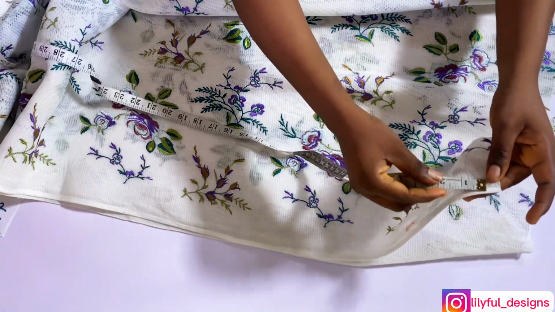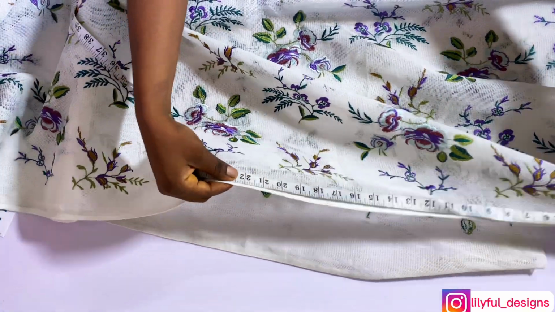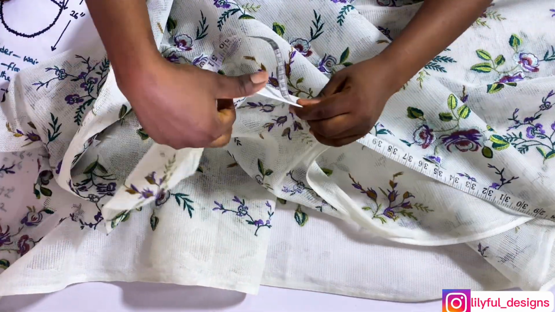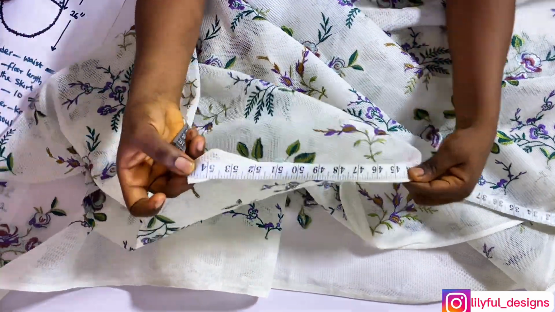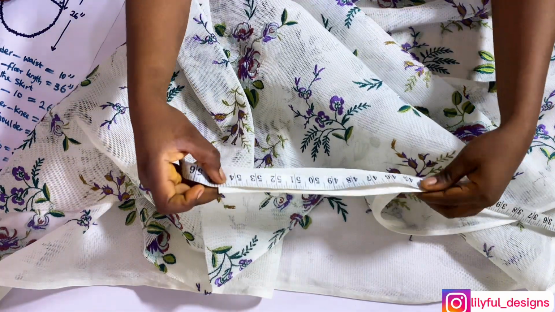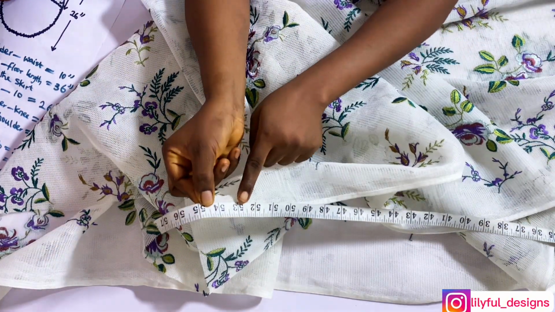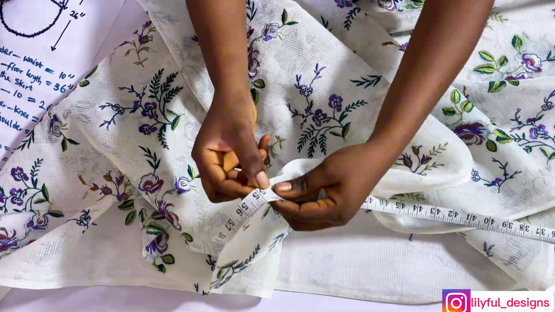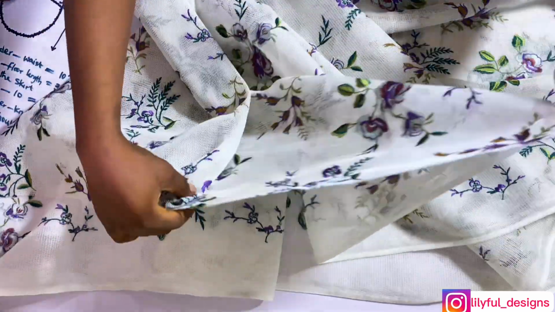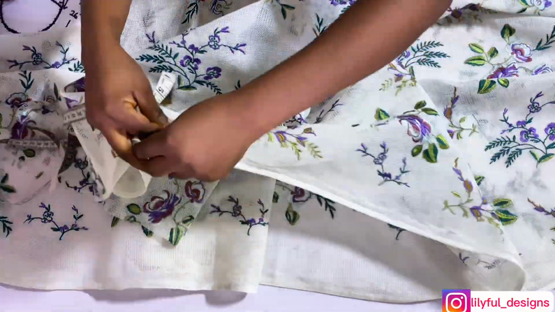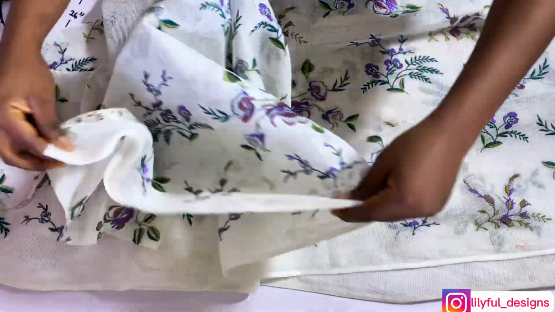I'll bring my fabric and on one end I'll measure 53 inches. So I'll be adding a seam allowance. So I will just end up measuring 55 inches. Seam allowance to hem it at the down part. So I'll measure 55 inches here on this side. So remember my measurement is 53 inches, but I measured 55 inches for my seam allowance.